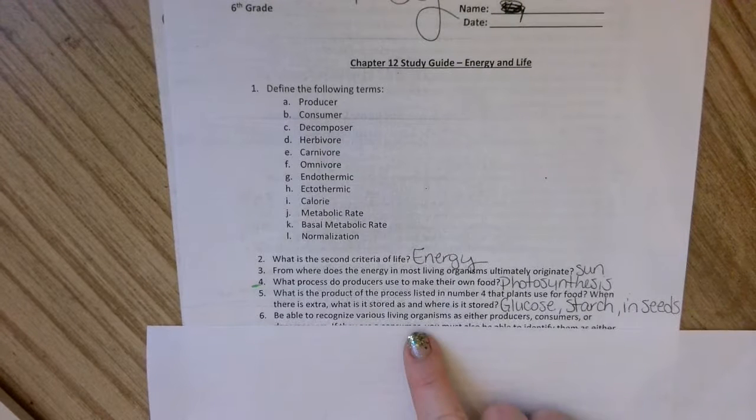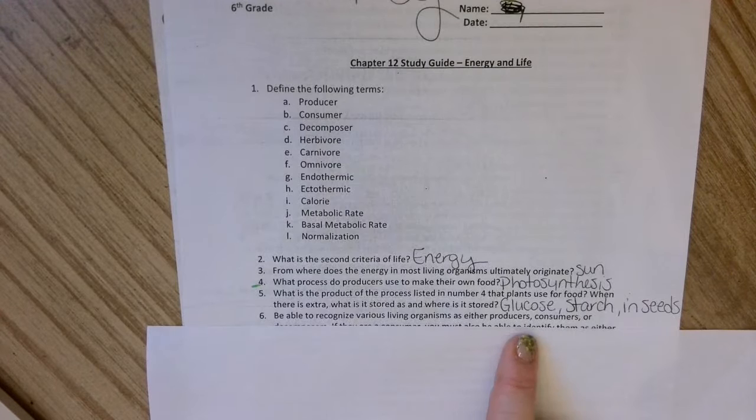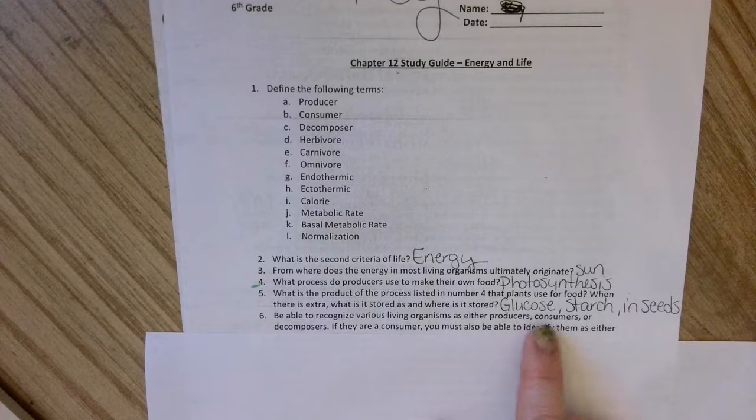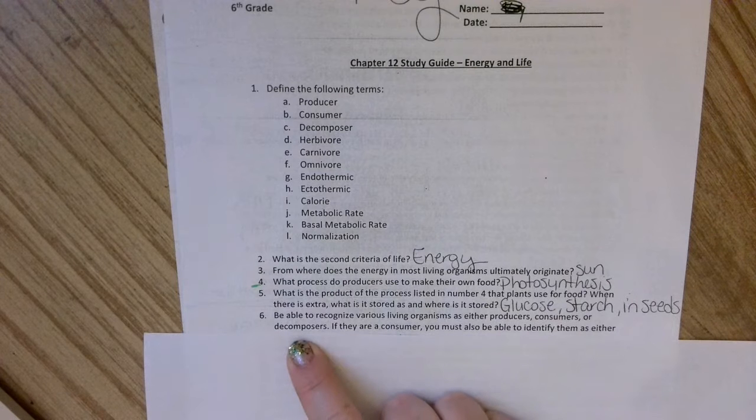Be able to recognize various living organisms as either producers, consumers, or decomposers. So again, producers are plants, consumers are animals or insects. Decomposers are going to be smaller things that eat dead organisms. So bacteria, fungi, things like that. And then remember, the detritivores are the larger organisms that eat dead things, so like earthworms and termites.